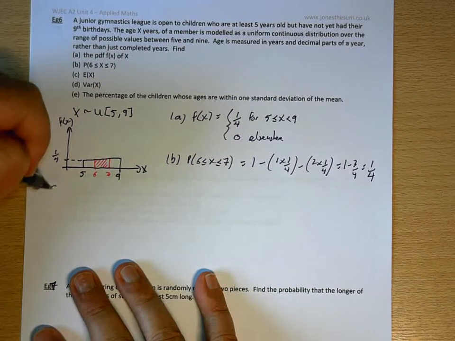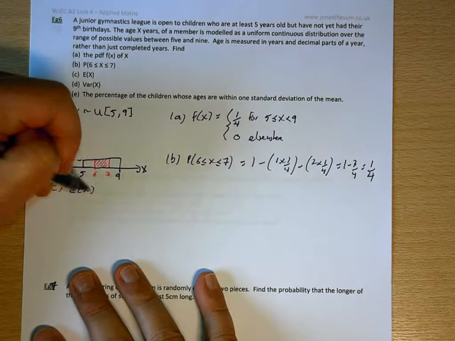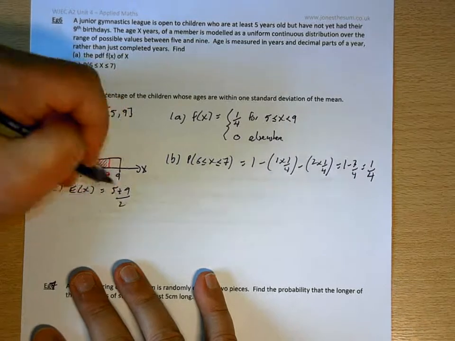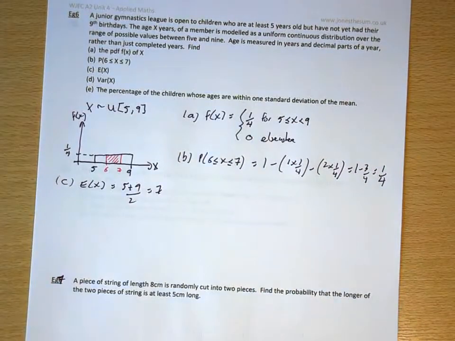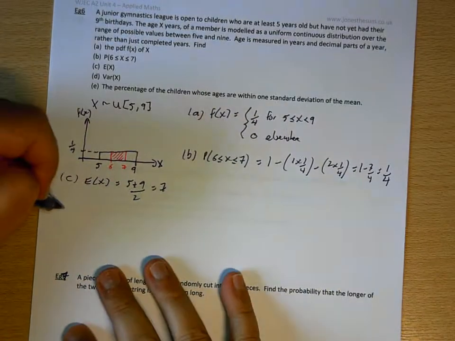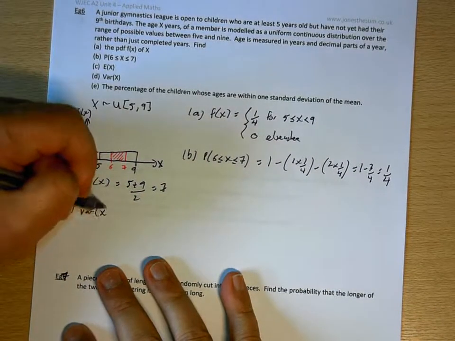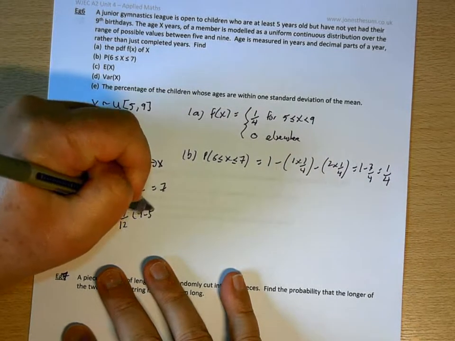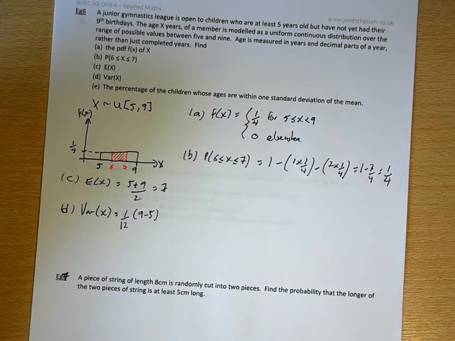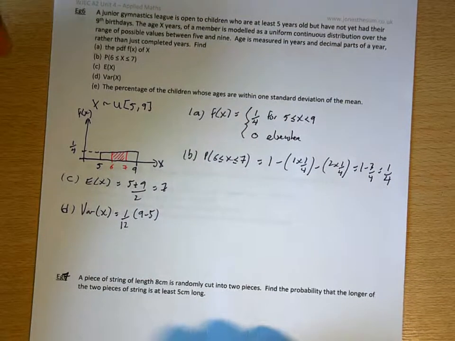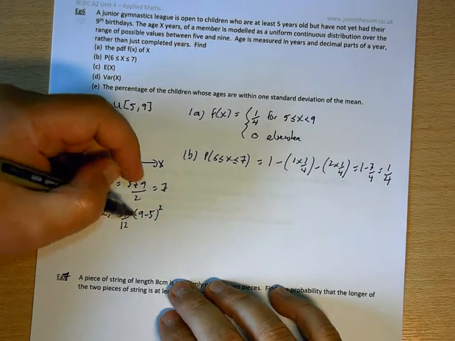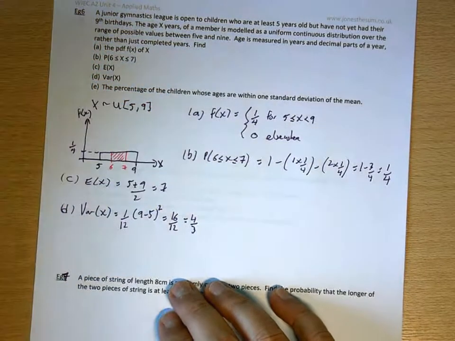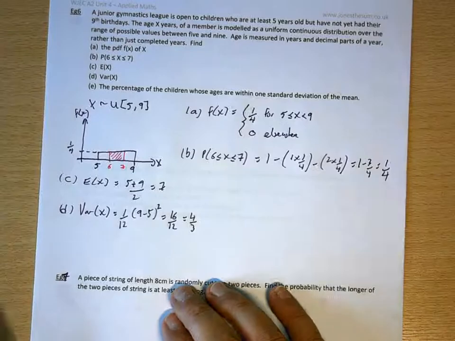C, I want the expectation. Well, the expectation is 5 plus 9 over 2. So that's 7. Variance would be 1/12 (b minus a) squared. So that's 4 squared over 12, which is 16 over 12, which is 4/3. So that's all pretty standard.